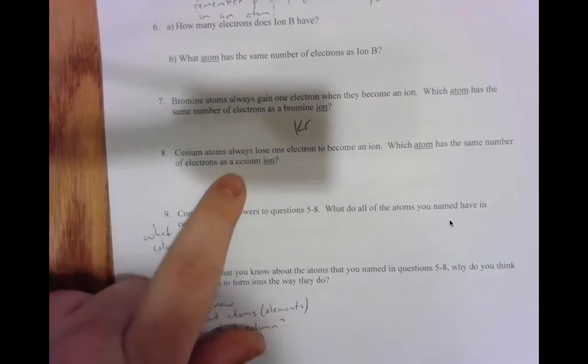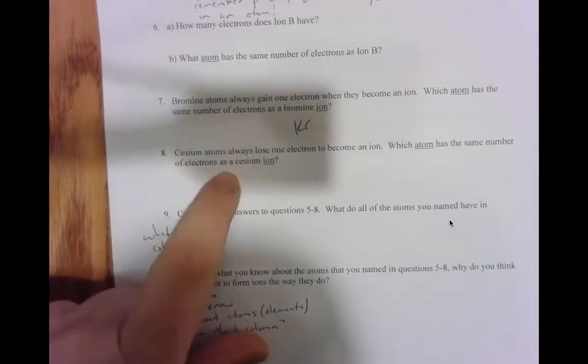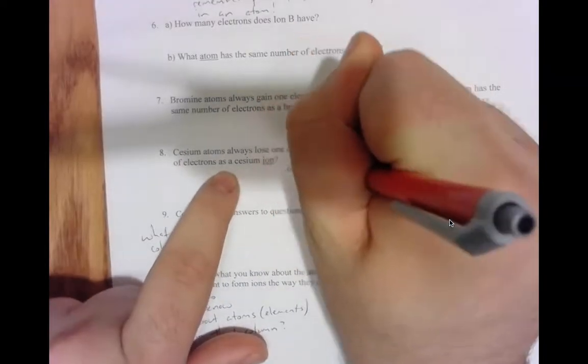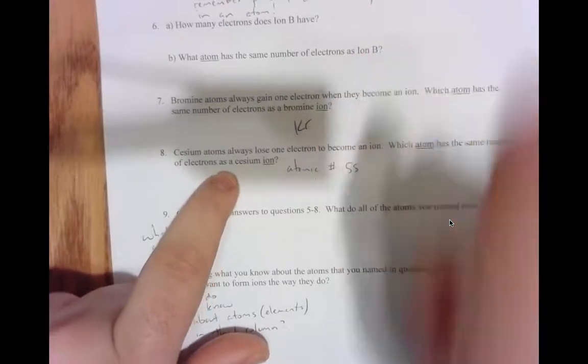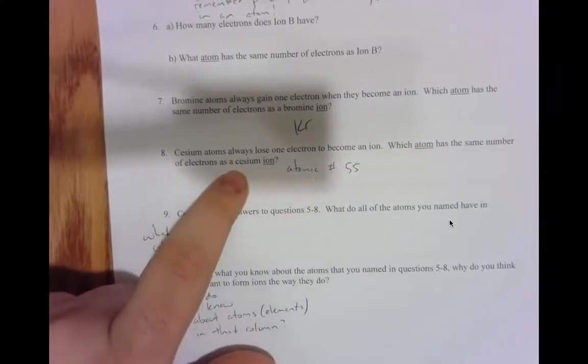Number 8 is very similar to number 7, except this time, instead of looking at bromine, you're going to look at cesium. Cesium has an atomic number of 55, so that should help you find it a little bit faster. And then remember, this time it is losing an electron instead of gaining.